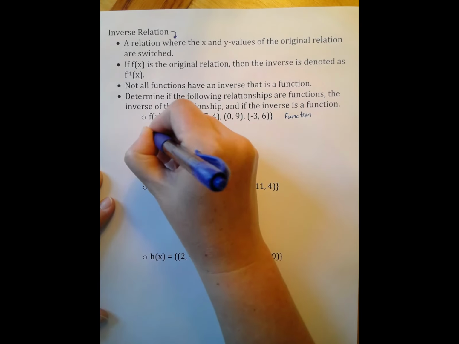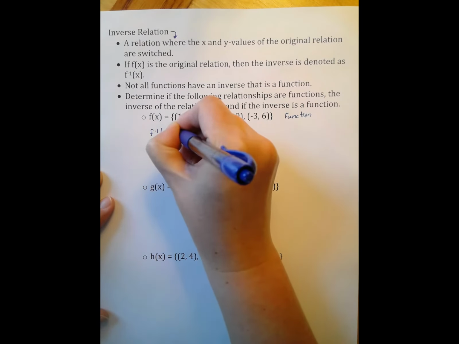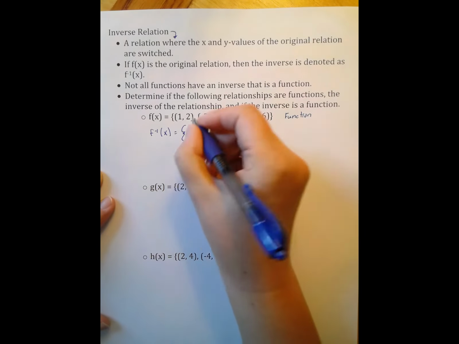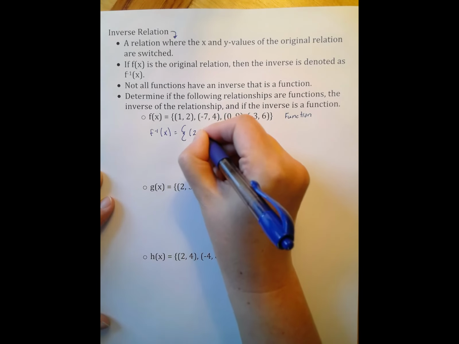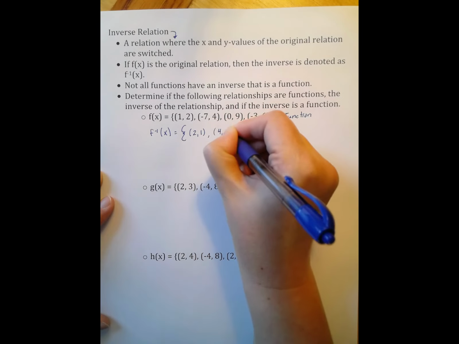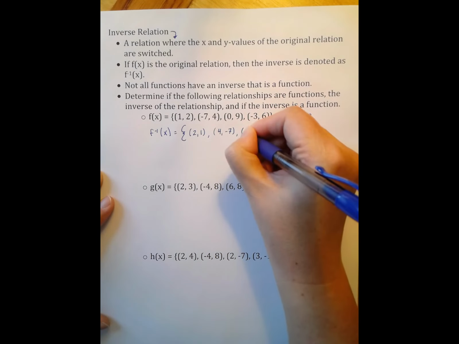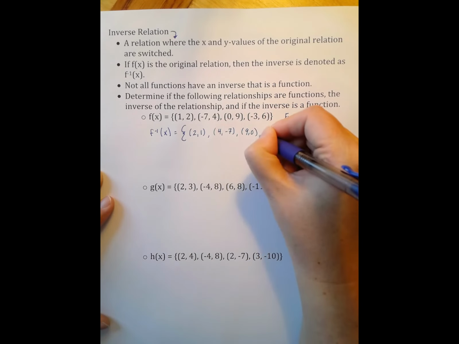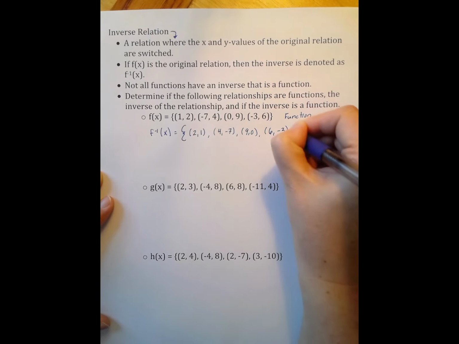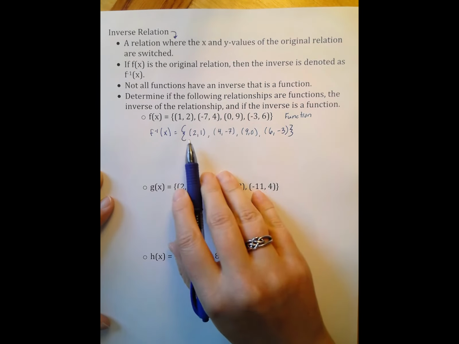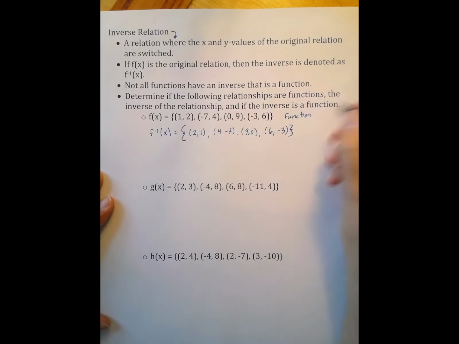I then need to find the inverse. And the inverse, again, is where the x's and the y's get switched. So 2, 1, 4, -7, 9, 0, and 6, -3. And 2, 4, 9, 6 all have only one output, so it is also a function.